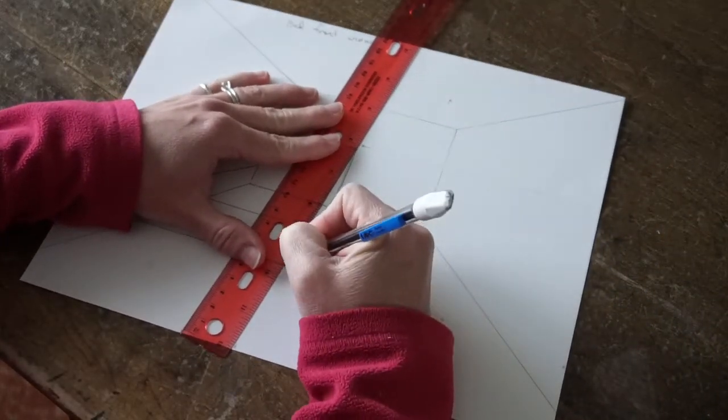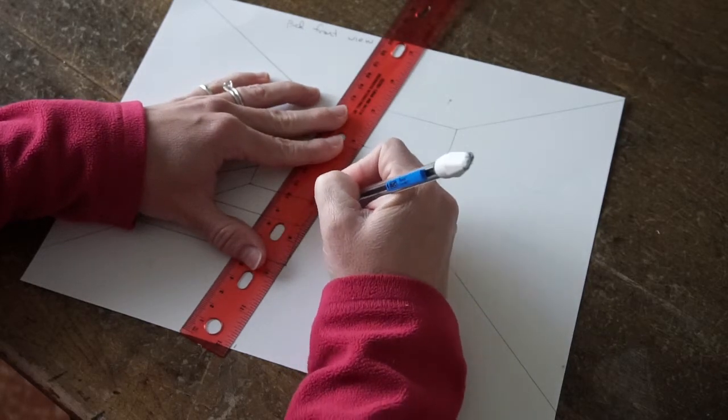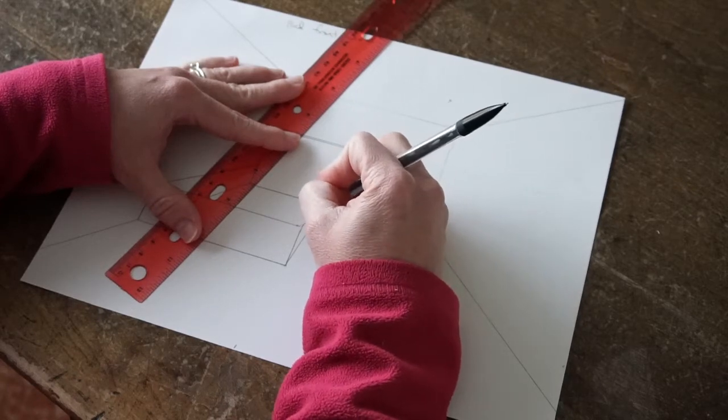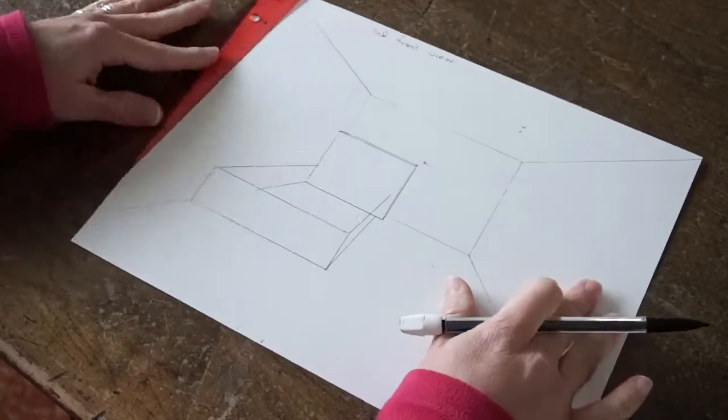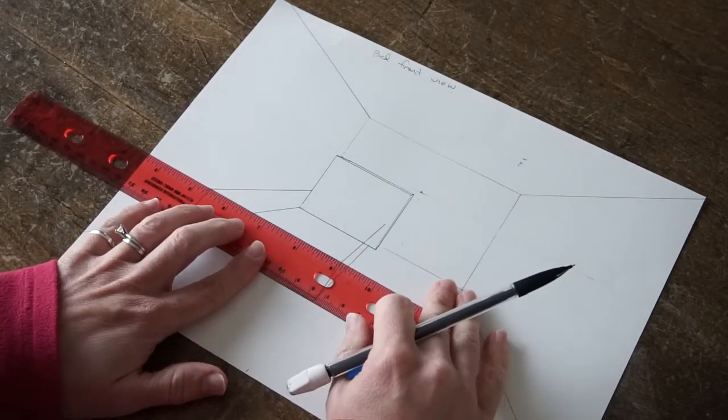Hopefully you can still see that. I keep moving my paper around. Sorry about that. And where it would run into the headboard again, I'm going to stop it. Here we go.